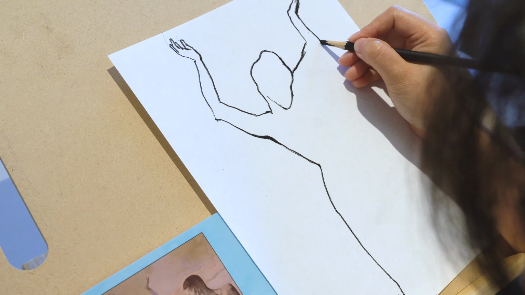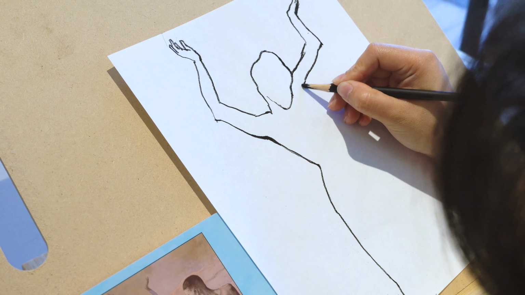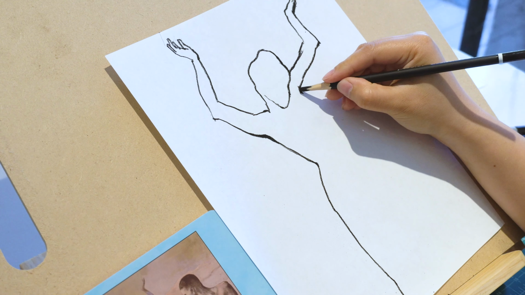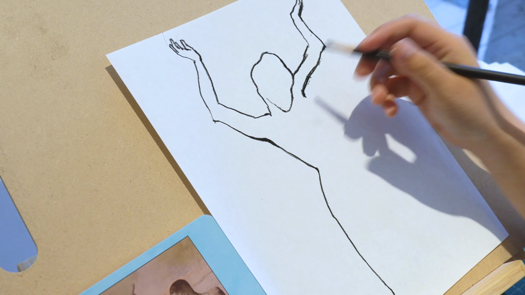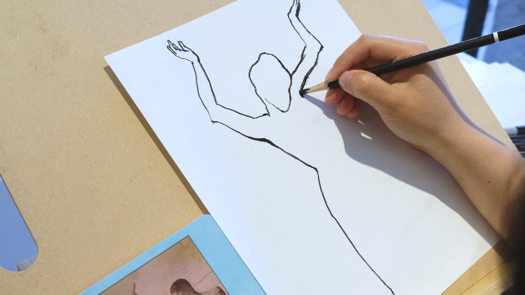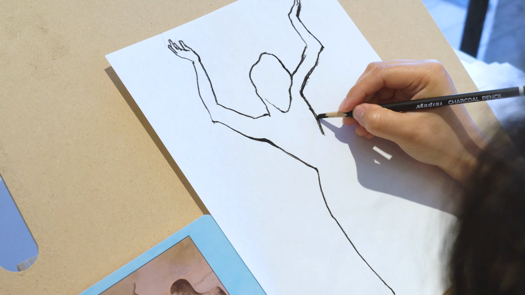You see, even me, who's the person teaching you here, can't get it perfectly. So don't worry if you can't get it the first time. Art is really practice, right?